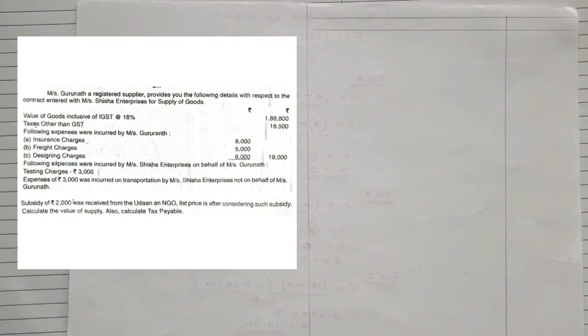That first you always need to note down the value of supply or the list price. Second, you keep adding all the things. Okay, you have to add all your expenses which are other than GST, all your cess, all your expenses incurred by the supplier, all the expenses incurred by the recipient other than on behalf of the supplier, all the subsidy which are not government related, less discount. Okay, whatever you get the answer, that will be value of supply. On that you will have to find your IGST, GST, whatever has been given to us. Okay, now in this sum they are giving you IGST, so we will have to take the value on IGST.